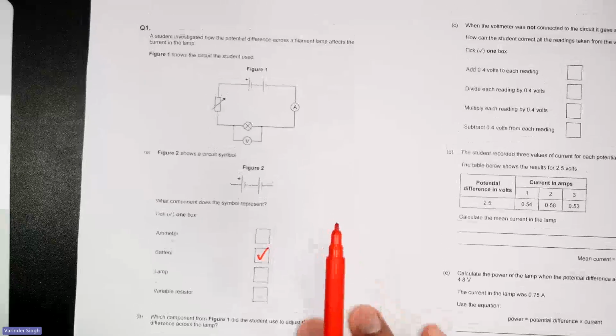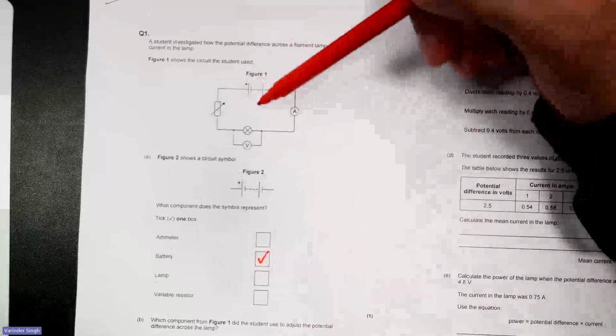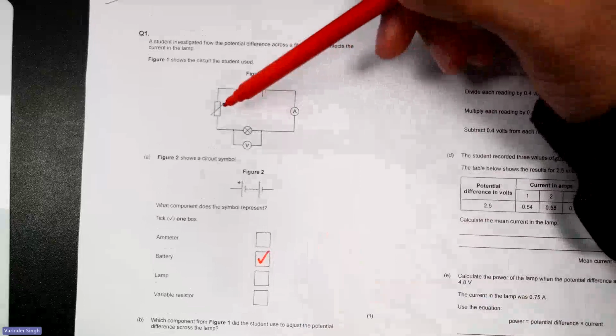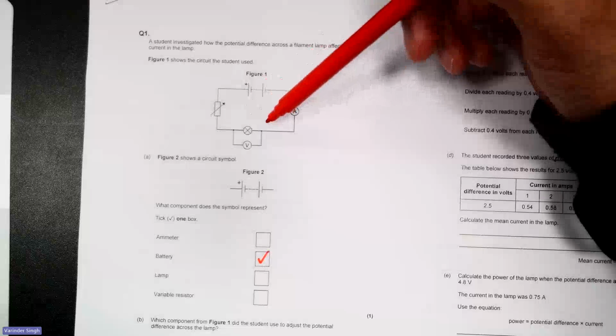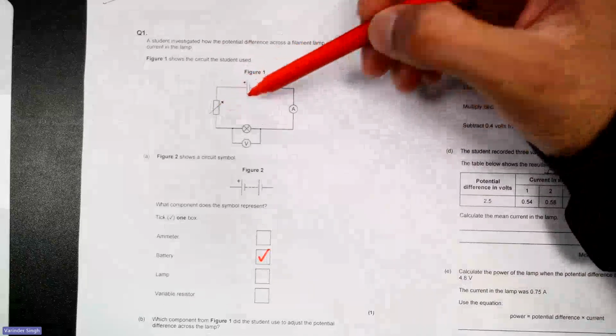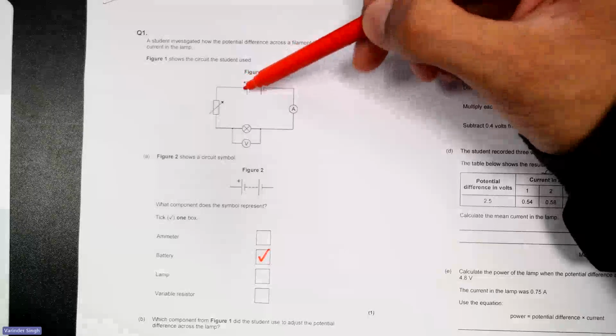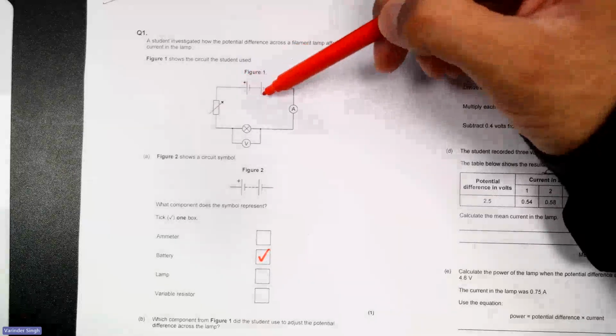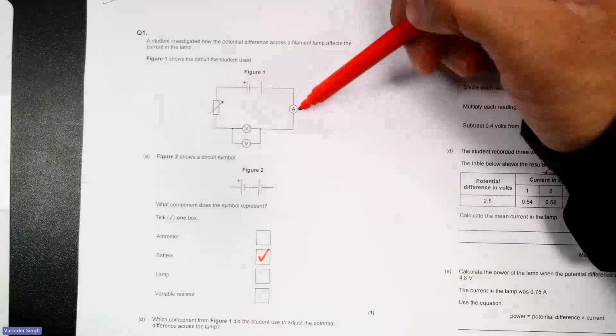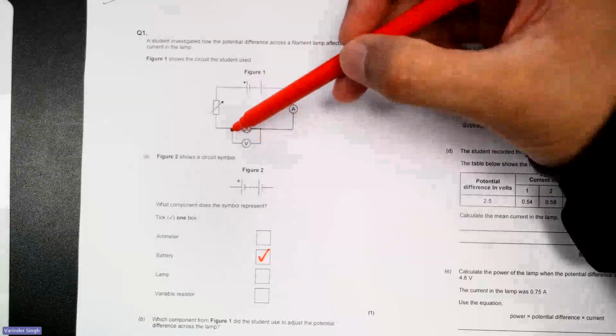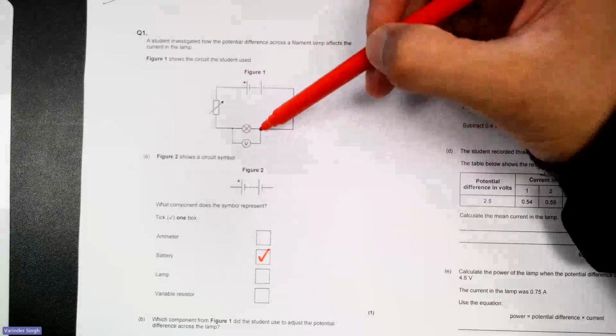Question B, which component from figure 1 did the student use to adjust the potential difference across the lamp? If we take a look at the circuit again, the only thing that's going to adjust the potential difference across the lamp, so how much energy is transferred at the lamp, is the variable resistor. It's not the battery, because the battery itself will have a fixed potential difference. The ammeter is only there to measure current. The voltmeter is there to measure the potential difference across the lamp.